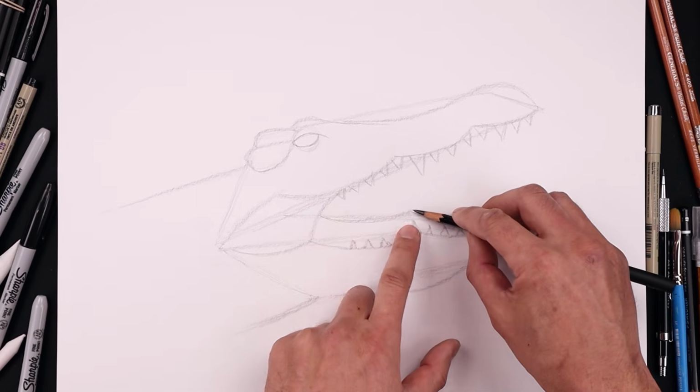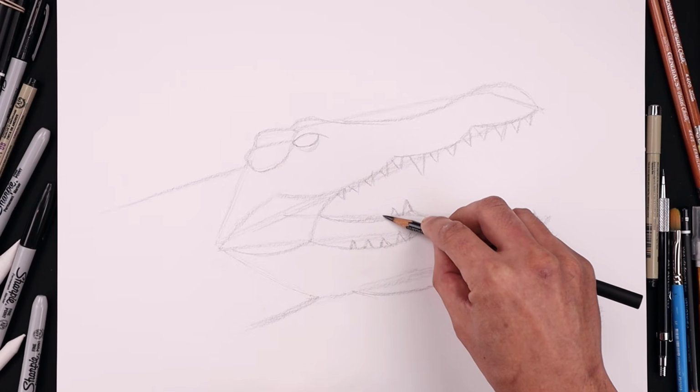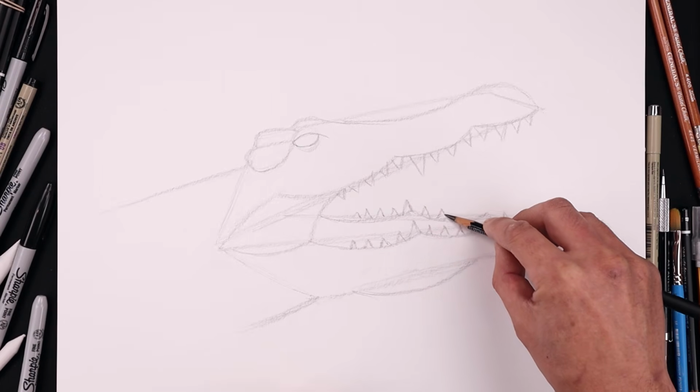And then we'll add in the back row of teeth. Starting from this point, add one big tooth, and a few smaller ones along the inside, and then we'll work our way across towards the right.